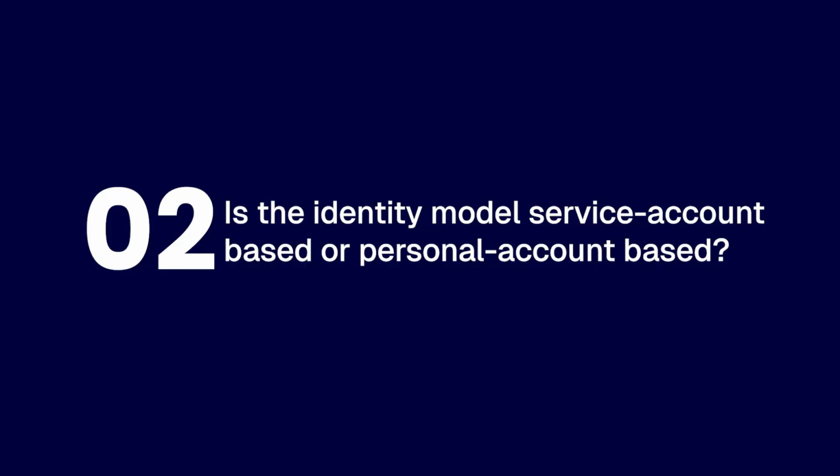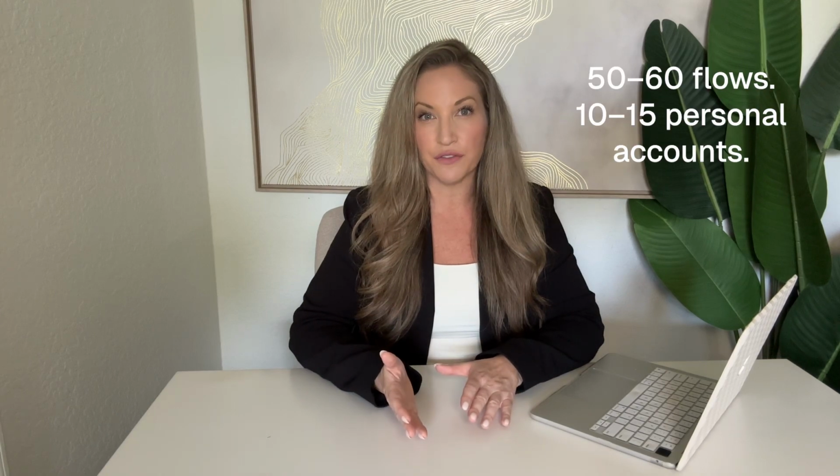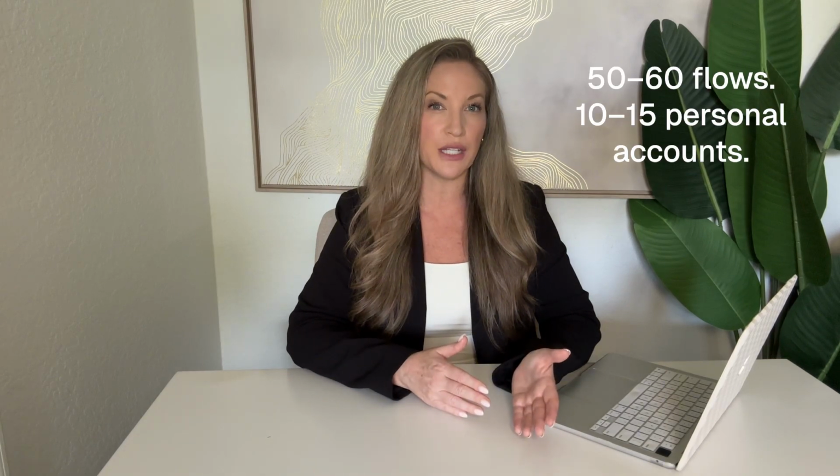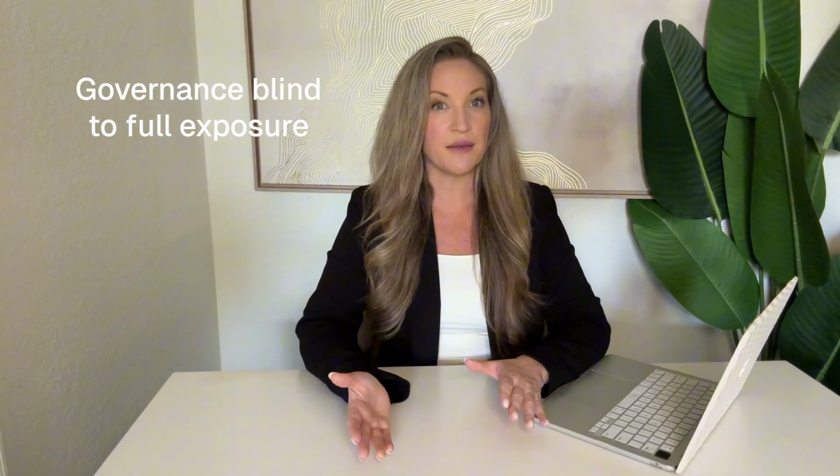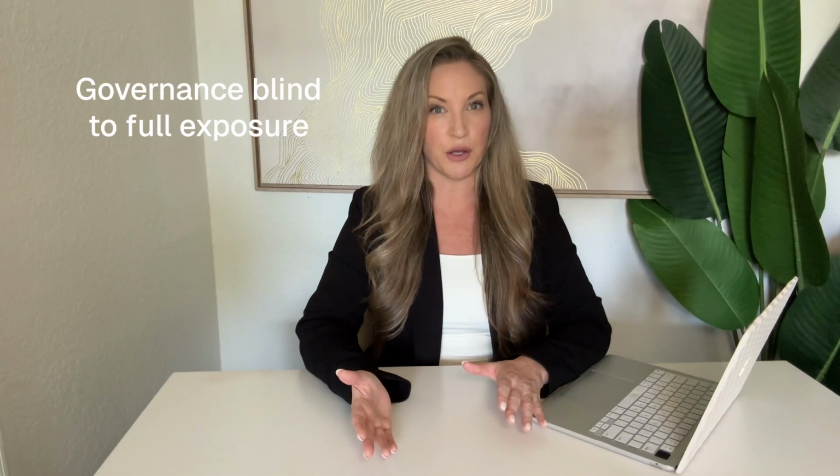Second, is the identity model service account based or personal account based? I run a quick inventory of how Power Automate flows are owned. When I find that 50 or 60 flows are tied to 10 or 15 personal licensed user accounts, I know what the automation failure history looks like without asking. Flows fail silently when those accounts change. There is no central record of which flows are affected when a specific person leaves. The governance team does not know the full surface area of the exposure.